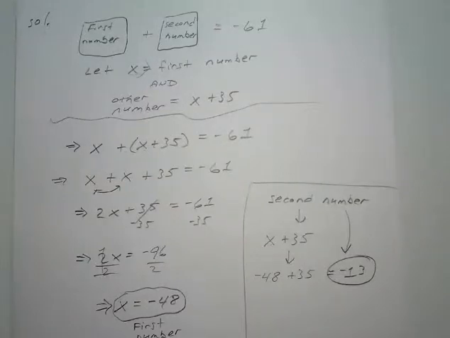Alright, hopefully that made sense. If you're still writing, once again, feel free to press pause, but we're going to go ahead and go to our next example.